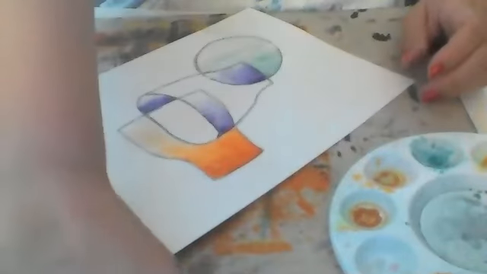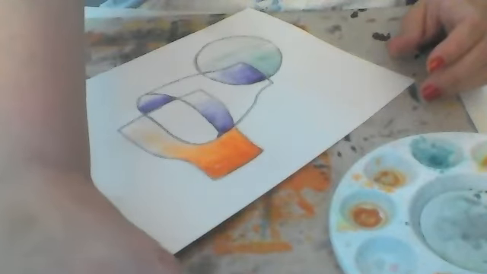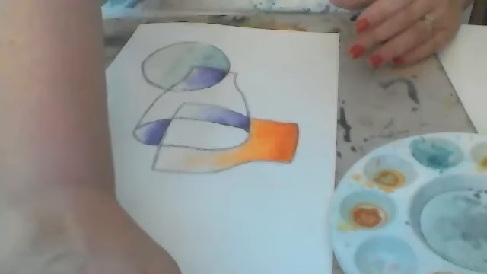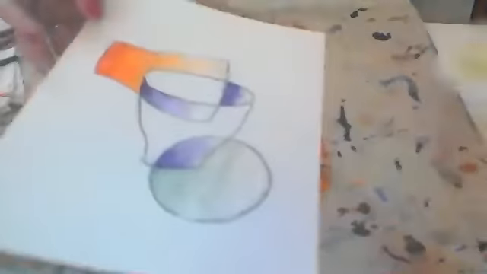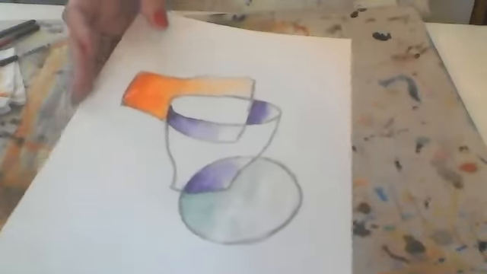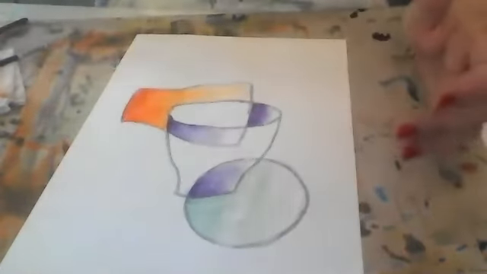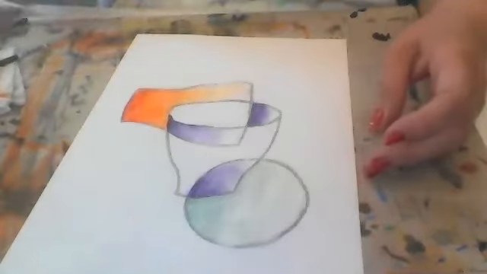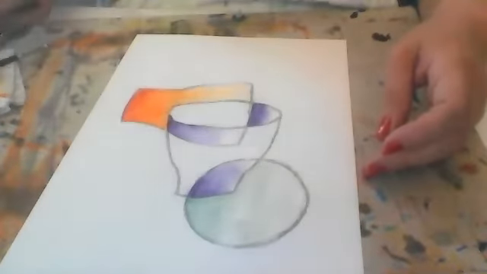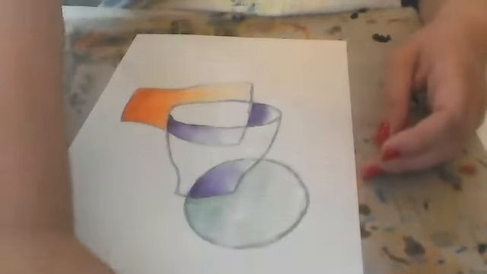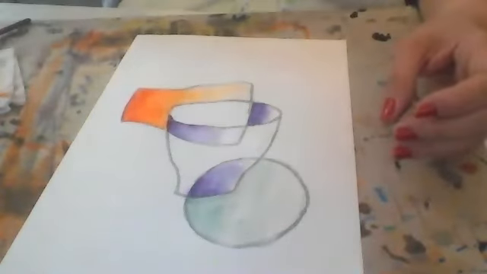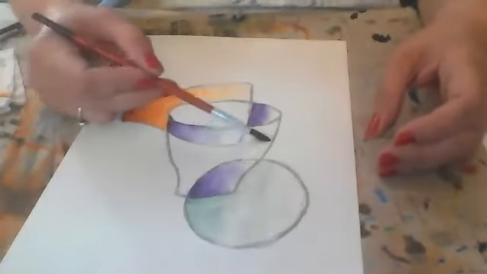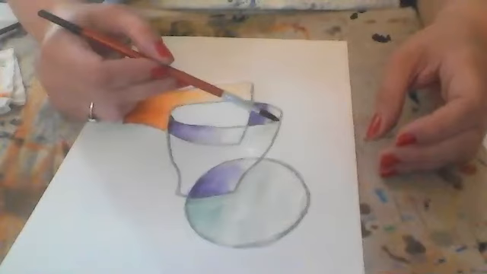So we've done that. Now we just have to paint the violet areas. So for the violet areas, again, 2/3 would be water. Let me just continue painting that area with water.